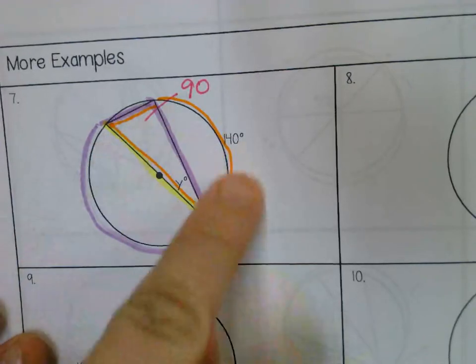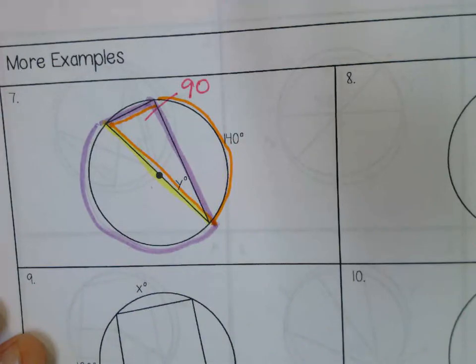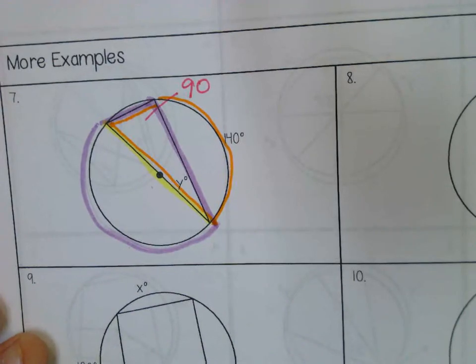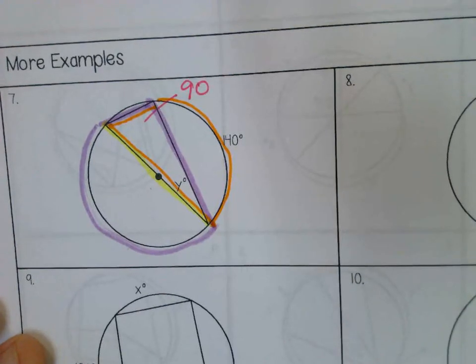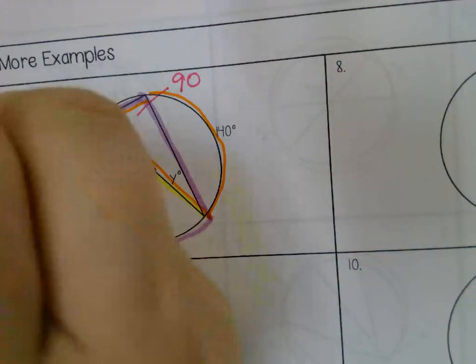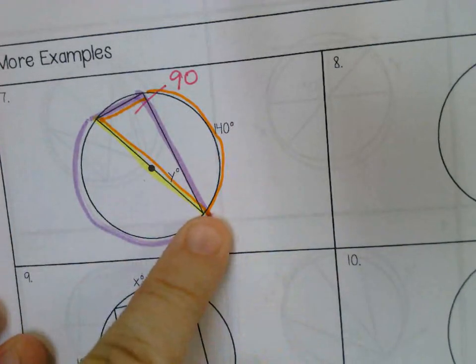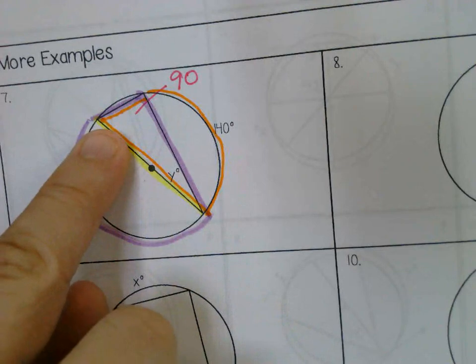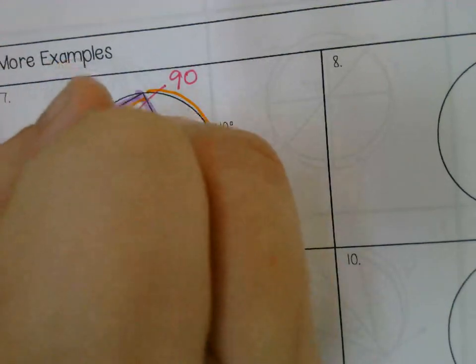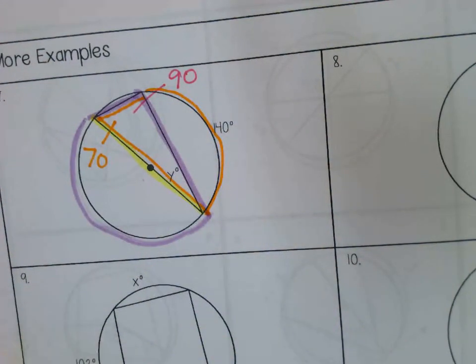How do you find your angle measure? Look back at your formula if you need to. The angle is equal to... Right, okay, look, when you're looking for an angle, it's half your arc. So you're going to take your arc and divide by 2. So that angle measure there would be 70.